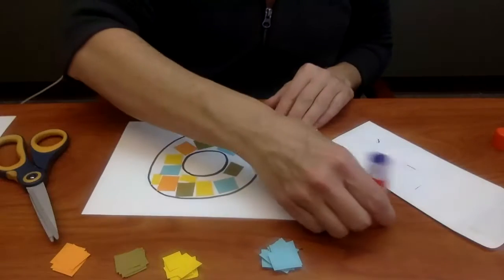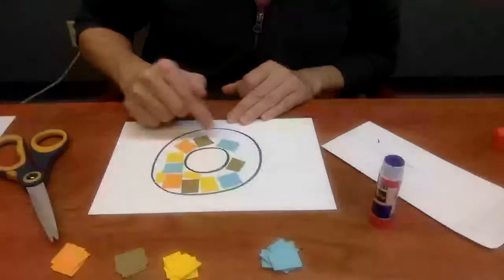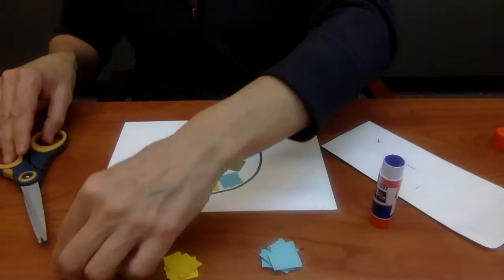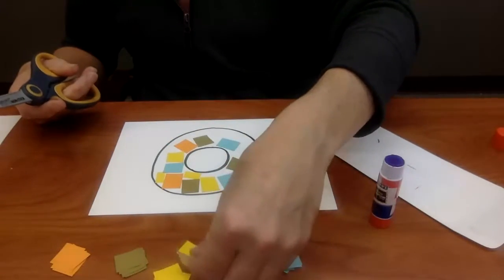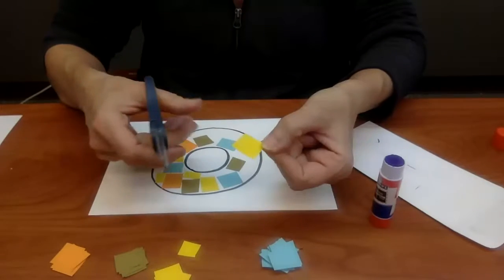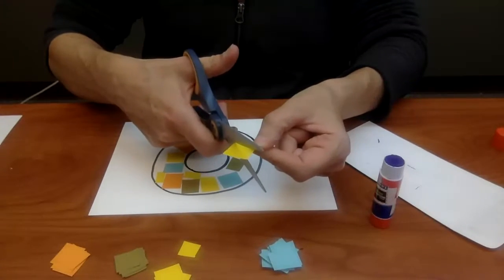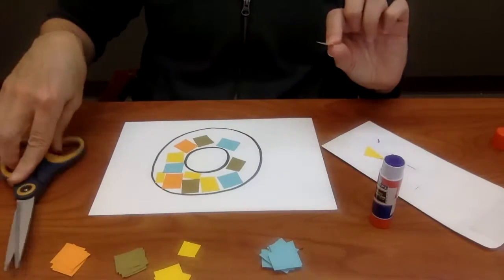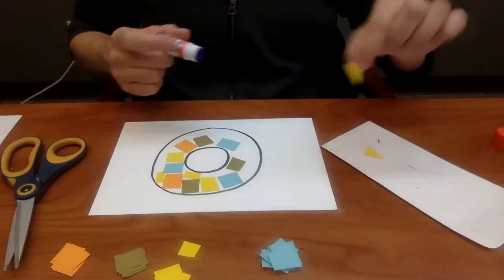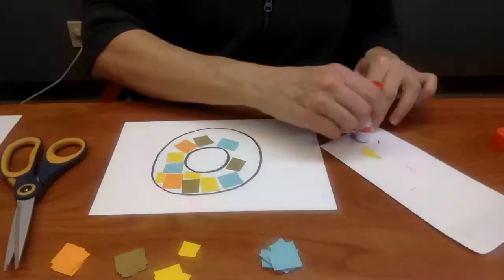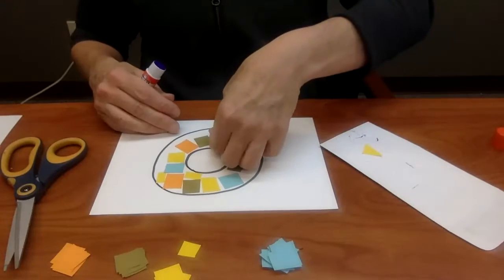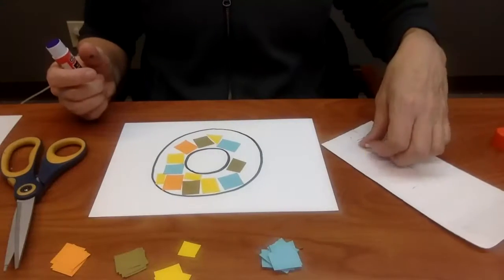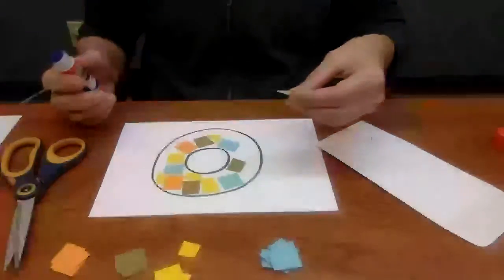Now look at what happened here. I have some spaces that aren't quite squares, are they? I think I'm going to make a triangle to fit in that space. To make a triangle out of a square, you can just cut from one corner to the other corner. There's a little triangle. You can fit right in there. Now I have another triangle that could fit somewhere.